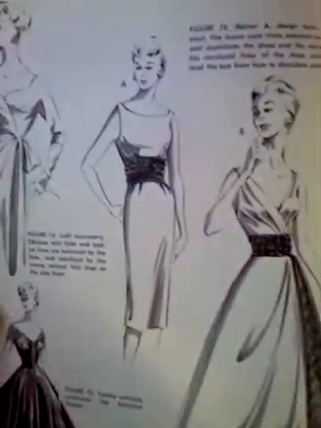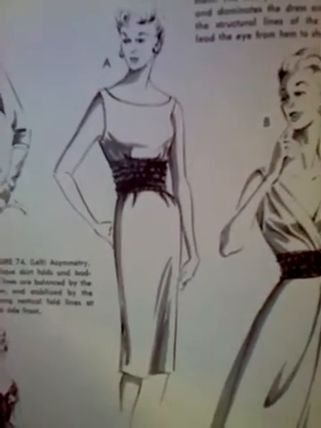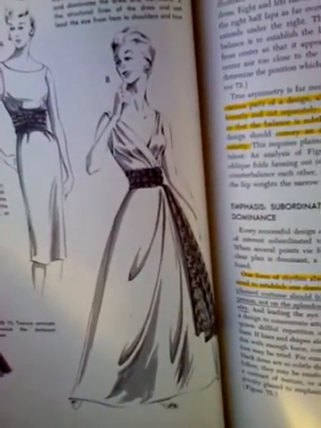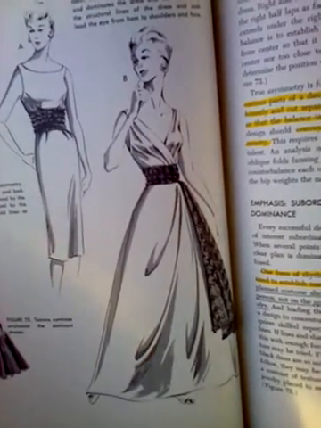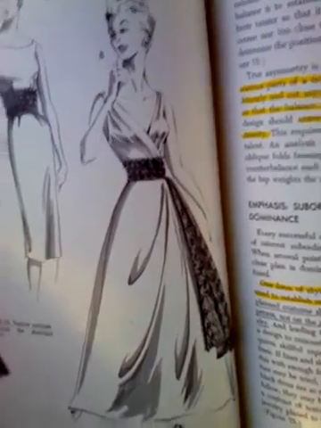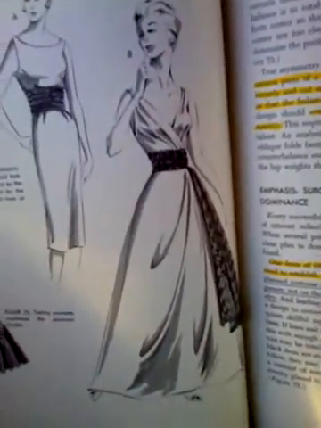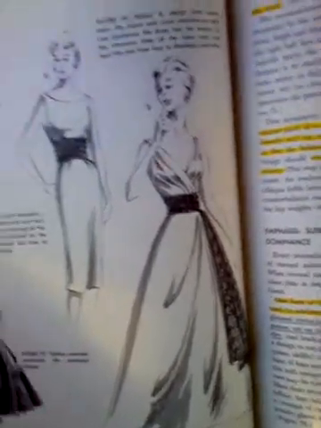Both of these dresses do. One is more skinny and the other is more formal and dressy and flowy. But they have a center sash and a dominant belt.